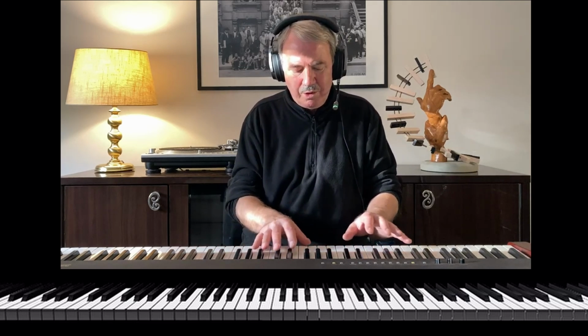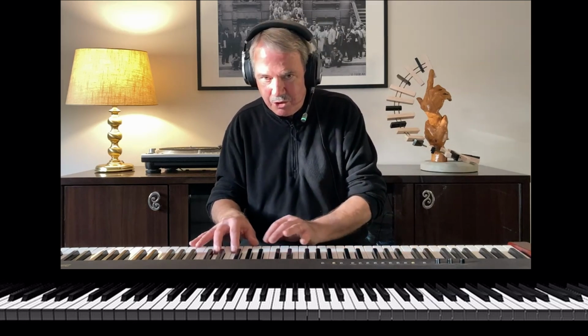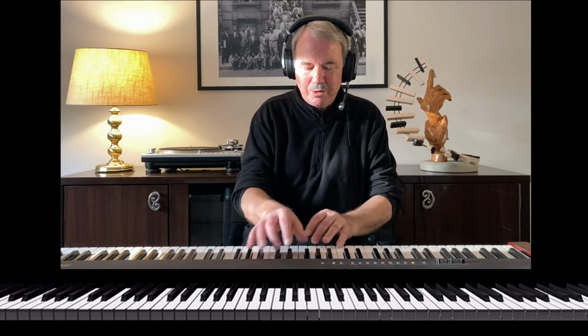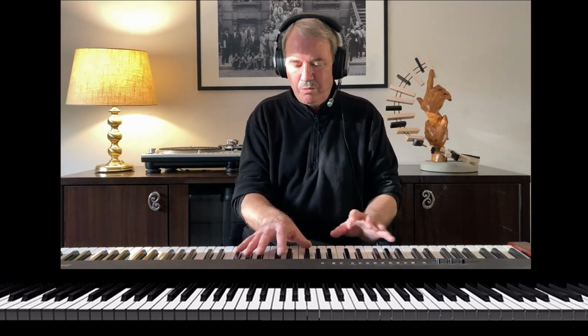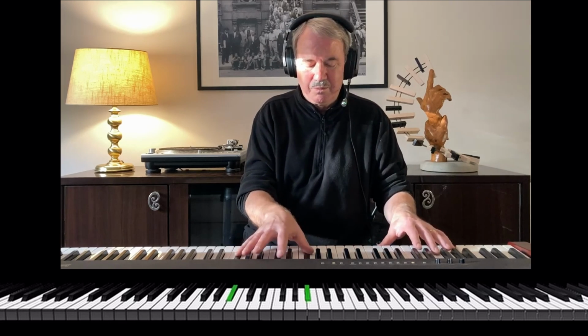Also, the blues scale and the G blues scale and this G pentatonic also incorporates the melody of this song. So when the song starts, just take those old records off the shelf.